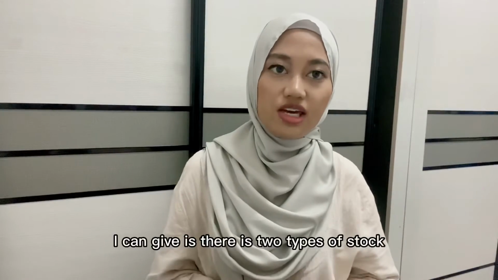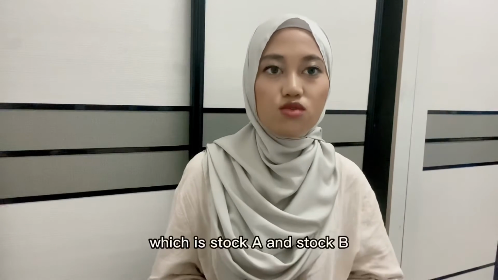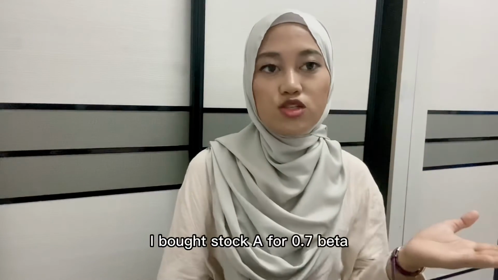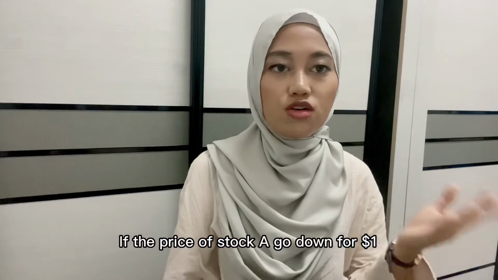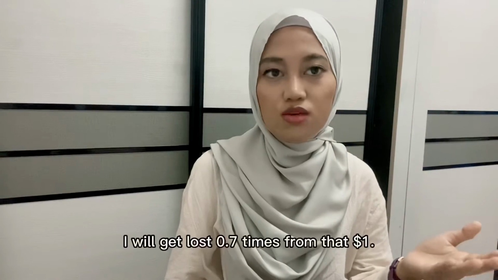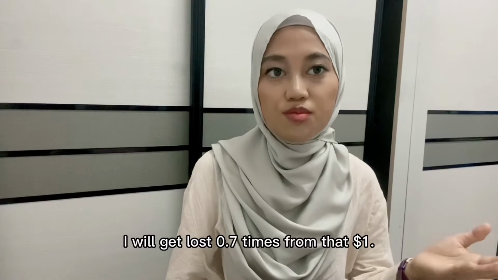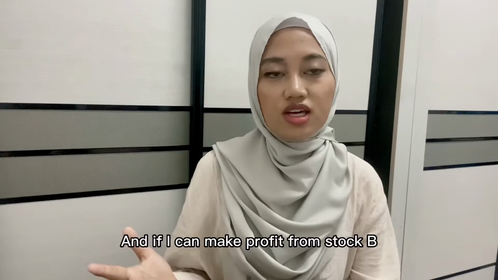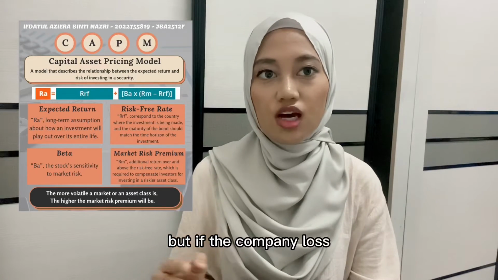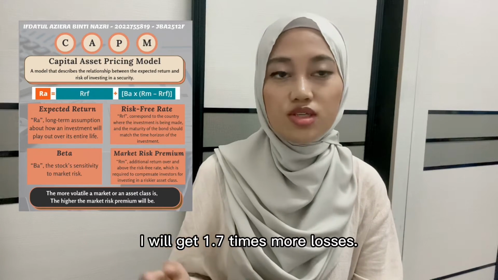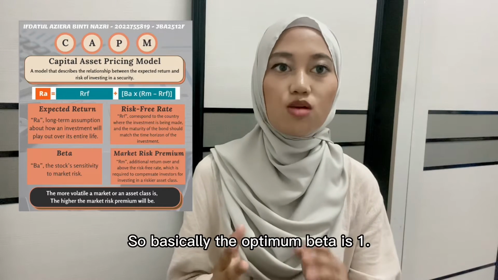So for example, there are two types of stock, stock A and stock B. I bought stock A with 0.7 beta and stock B with 1.7 beta. If the price of stock A goes down by $1, I will lose 0.7 times that $1. And if I make a profit from stock B, I will get 1.7 times more profit. But if the company loses, I will get 1.7 times more losses. So basically, the optimum beta is 1.